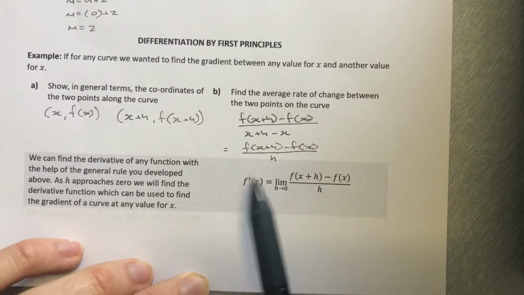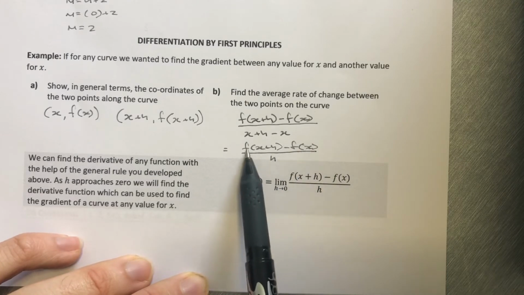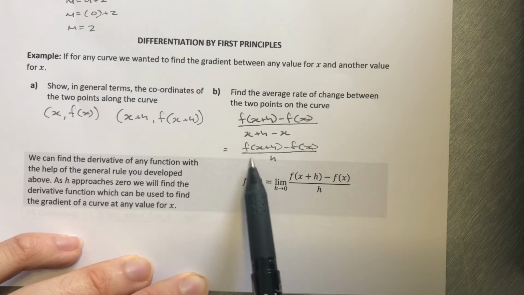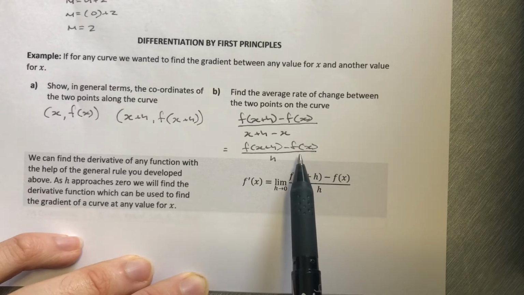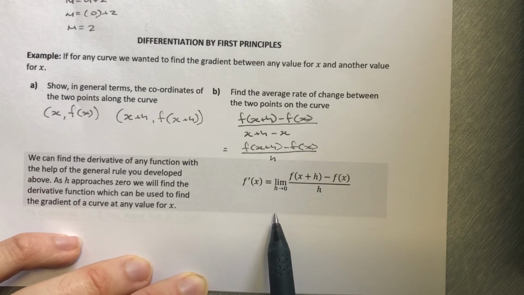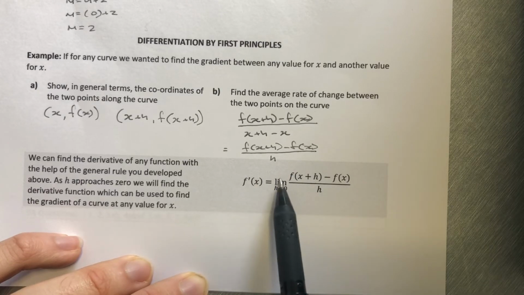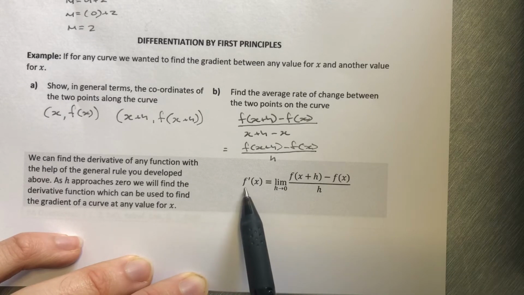There we go. So you see this here. If we wanted to find the instantaneous rate of change at a specific point, that would mean h is 0, isn't it? So that would be 0 and that would be 0. Now if you remember the formula for differentiation by first principles, it's this here. And this bit here is telling us that if we make h equals 0, that's going to give us our derivative.